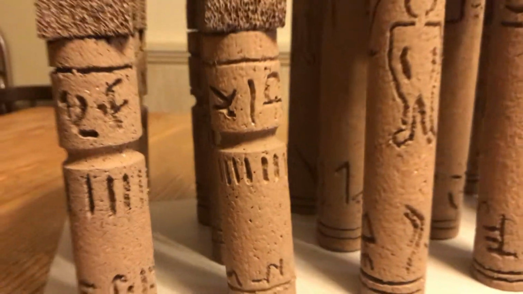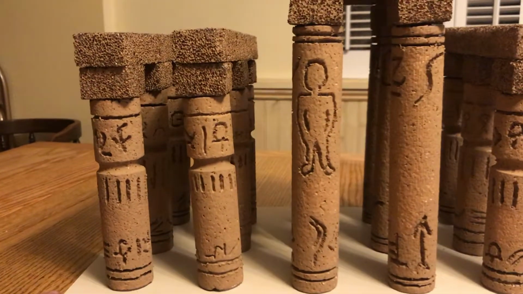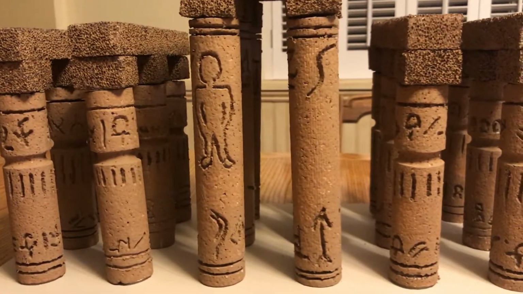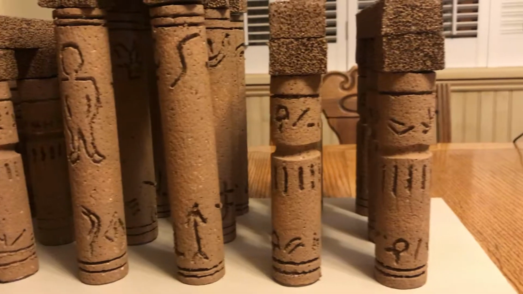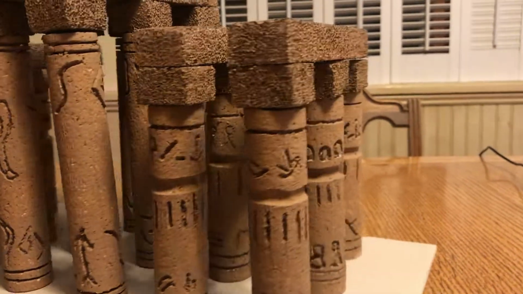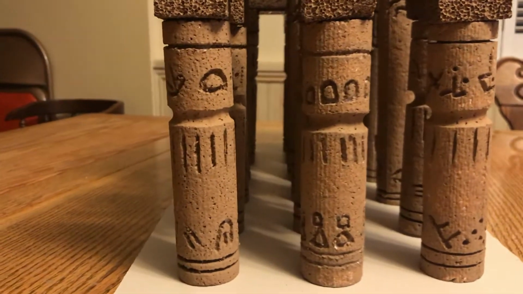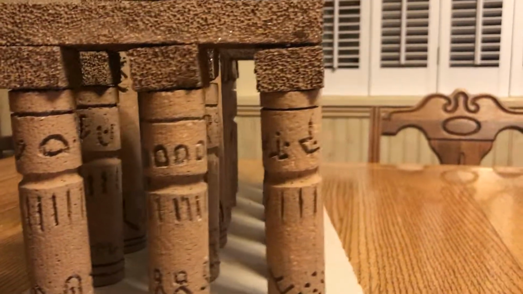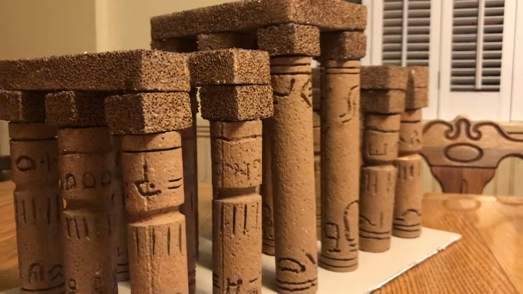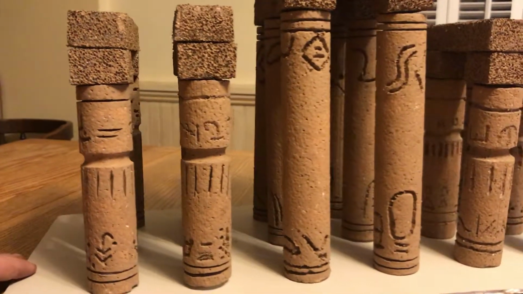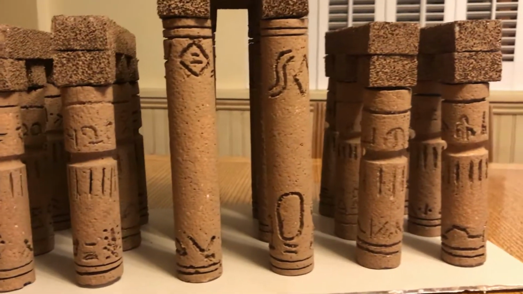It's pretty interesting to see how lined up these columns end up getting, keeping the same measurements and so much symmetry. You see both ways, it all lines up, and that's exactly how it was. And it's still that way in many parts today over there in Egypt.